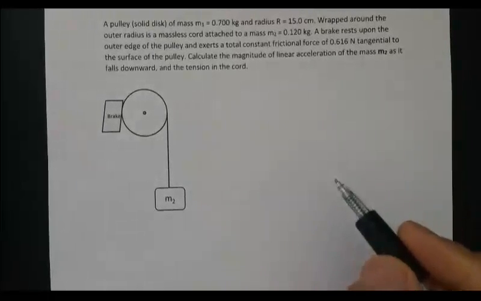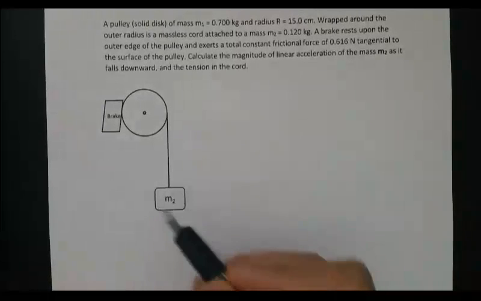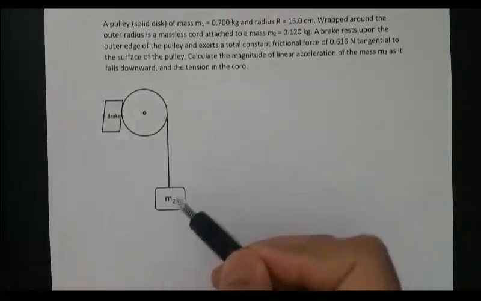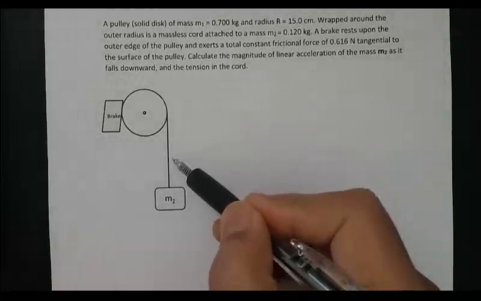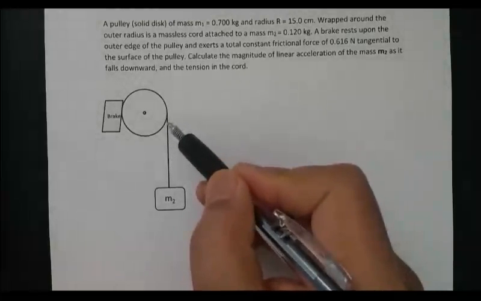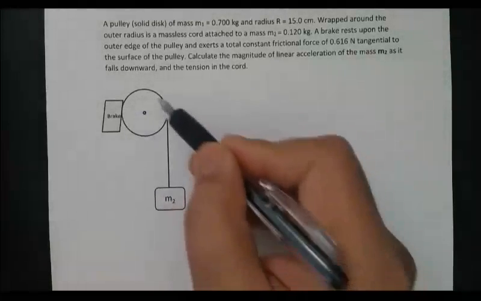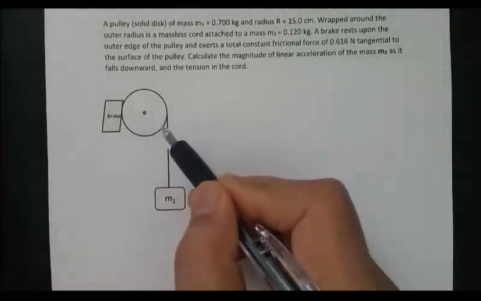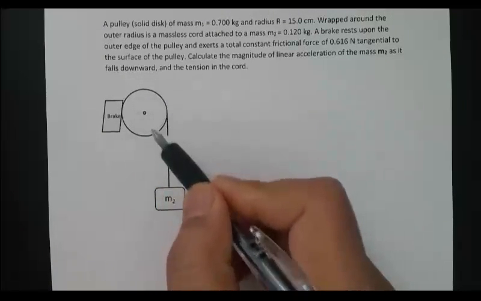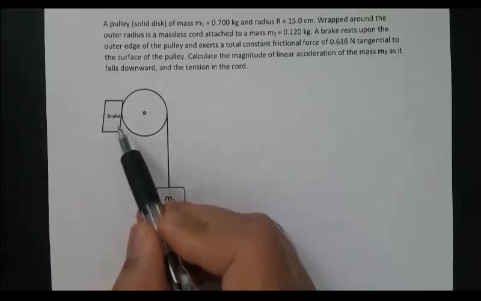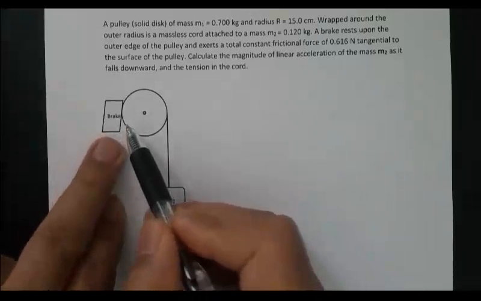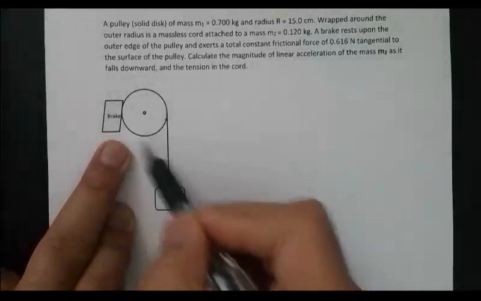So the next problem is similar, right? Something like that. The hanging mass m2 is connected to a light string, and this is wrapped around the circumference of a cylinder or pulley, but in this case a brake is applied, so there's some frictional torque acting on the system.